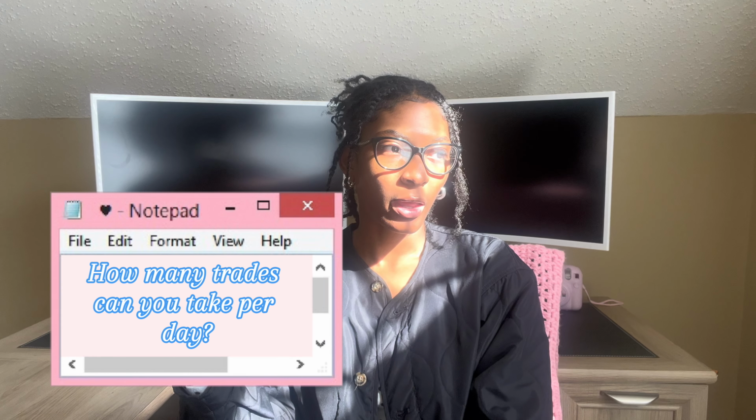So if you know that your max risk or your max loss for the day is going to be 3%, and you risk 1% per trade, then that means, okay, you could probably take a max of 3 trades. Or if you don't even want to do that, maybe you want to limit to 2 trades.